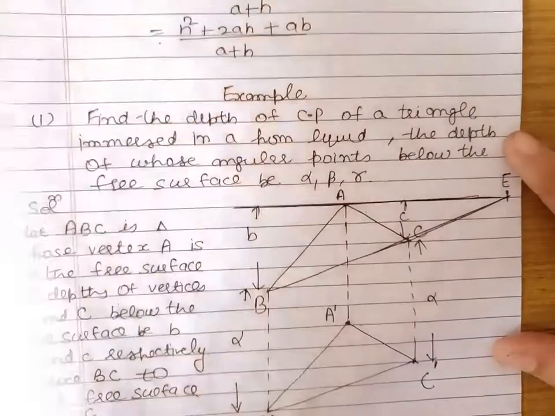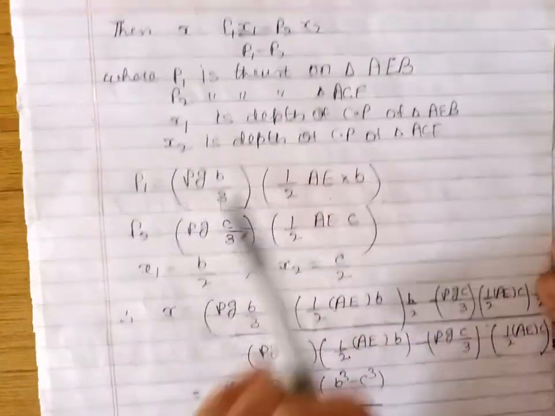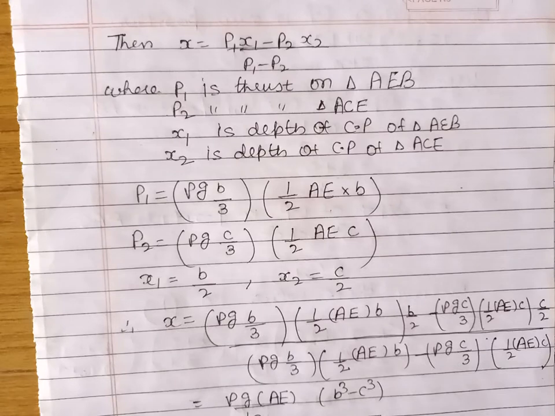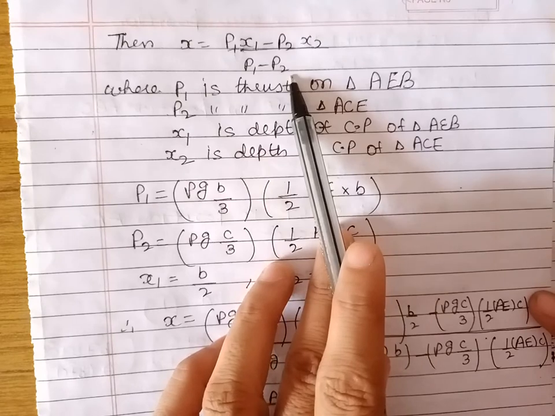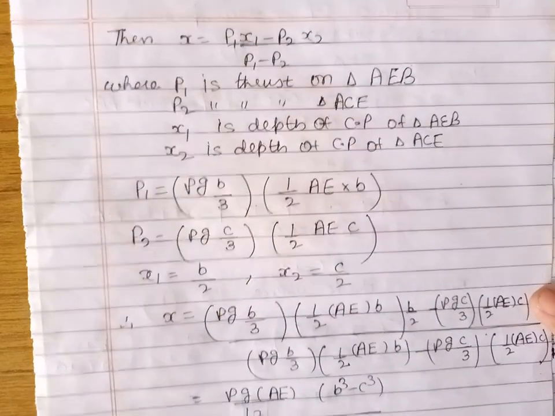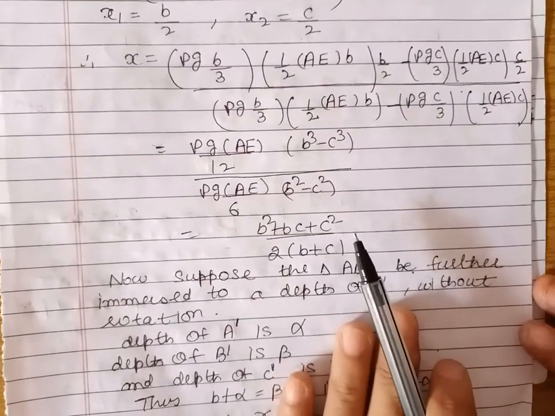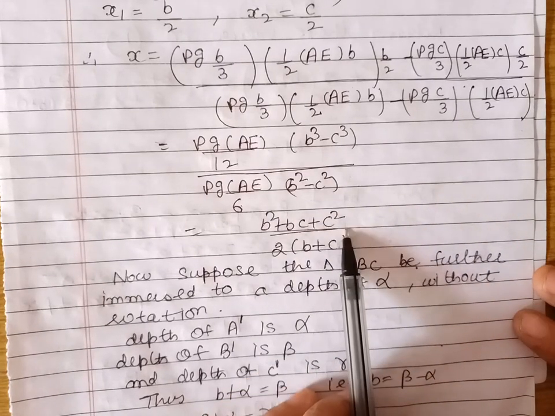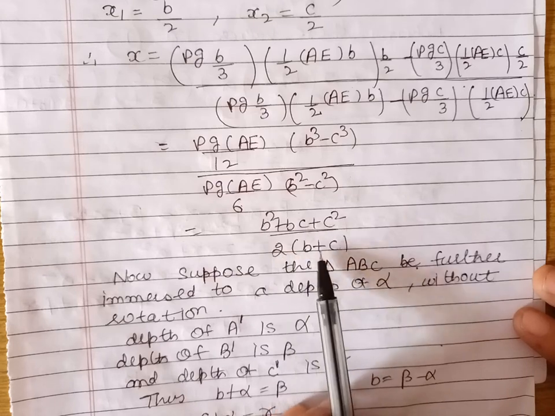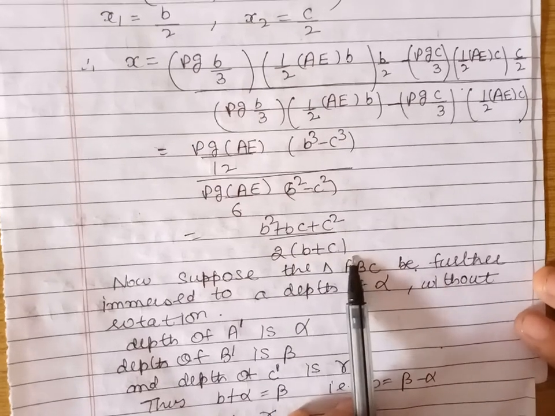Now we can substitute these four values in this formula, which is x is equal to (P1 x1 minus P2 x2) upon (P1 minus P2). So if we put the four values here, we get the value of x, which is given by (B square plus BC plus C square) upon 2 into (B plus C).